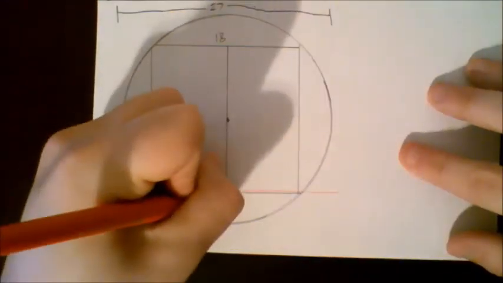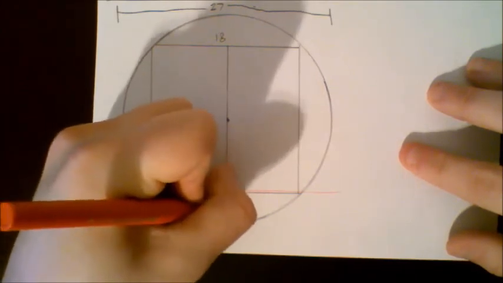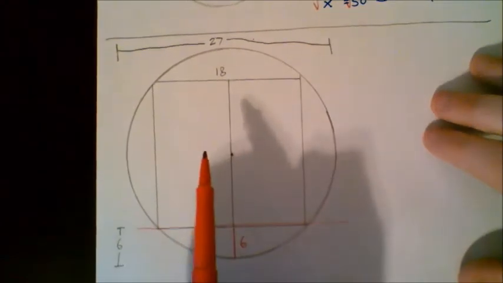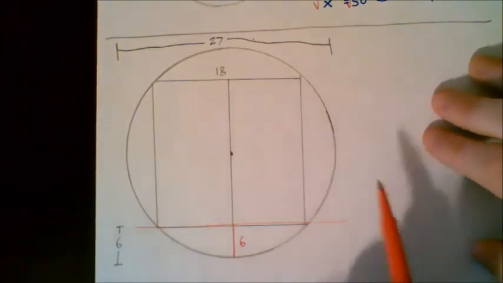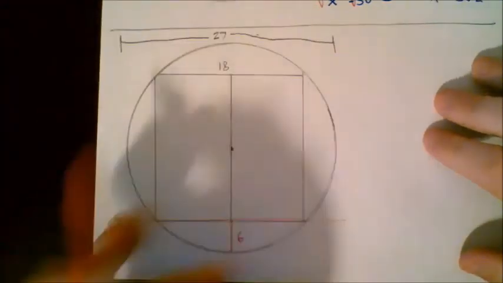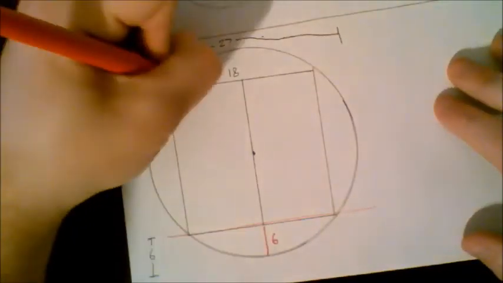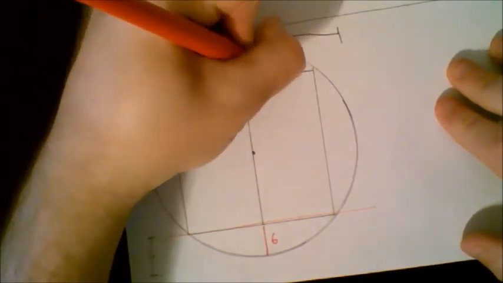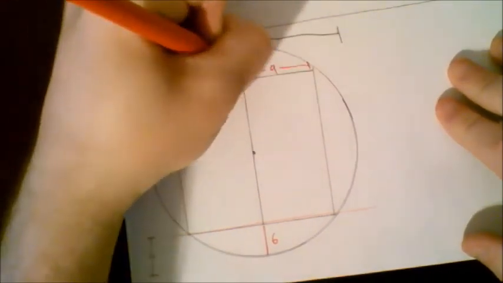So we know that this piece right here is 6 feet. Okay, we know the 2 trucks, I guess the tunnel width is 18 feet. If we want to accommodate 2 trucks in an 18-foot span, we know that each truck is at most 9 feet across.